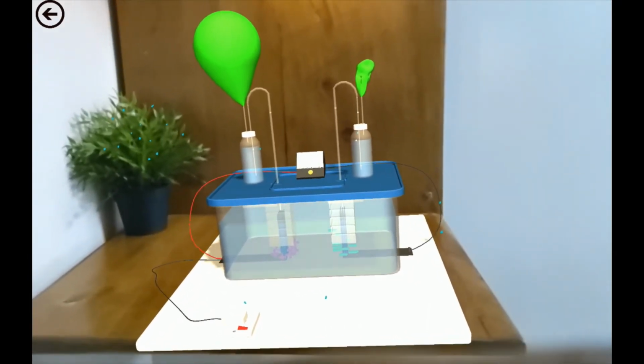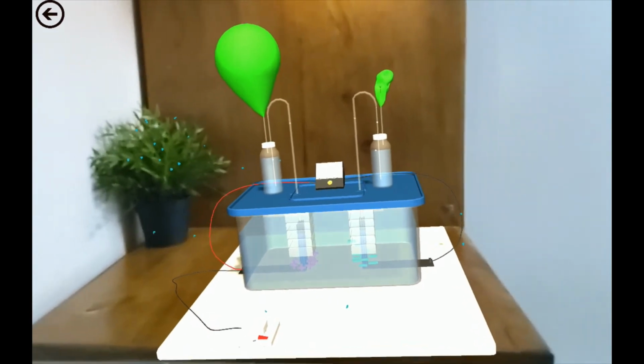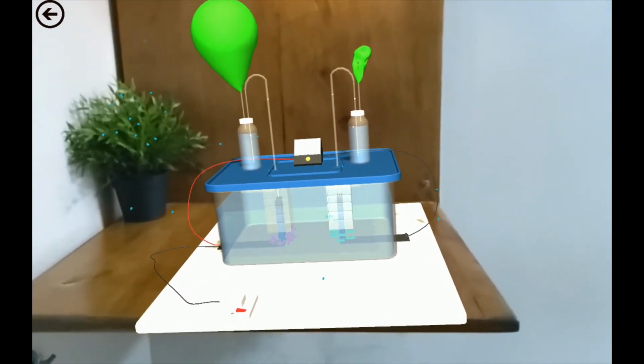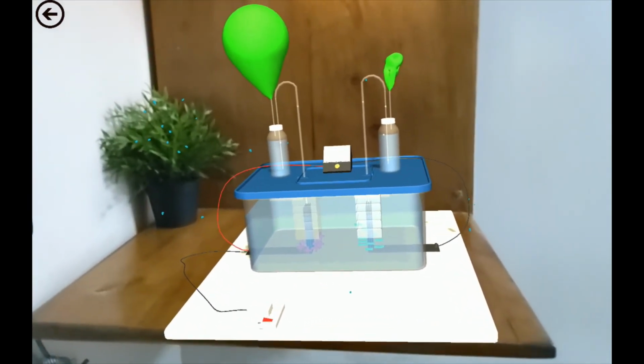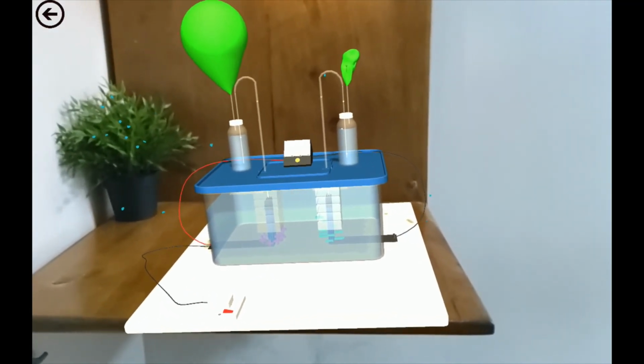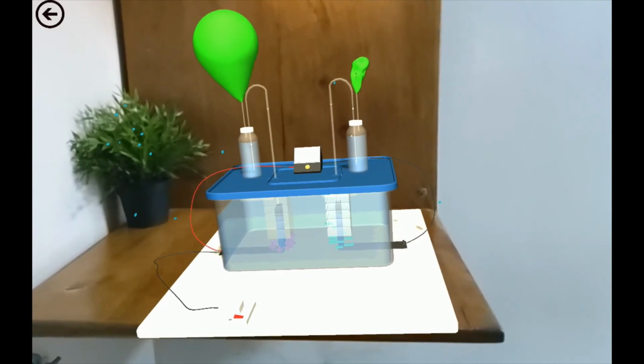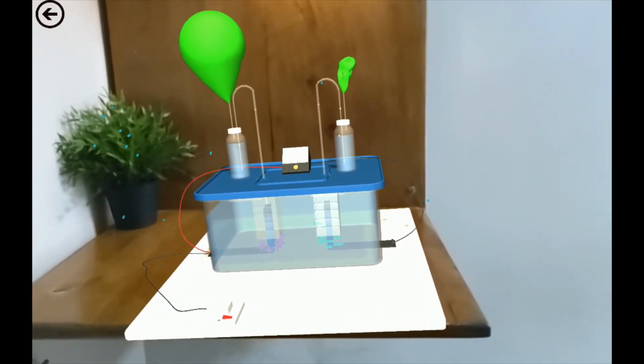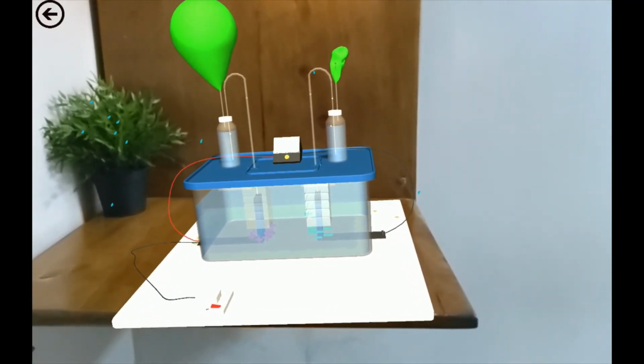In order to collect the gases, two bottles with hoses are connected to the top of the bowl. The bowl will also have two holes that allow the gas to pass through it. Right inside the electrolysis tank, we see that the gas passes through the water into the balloon.